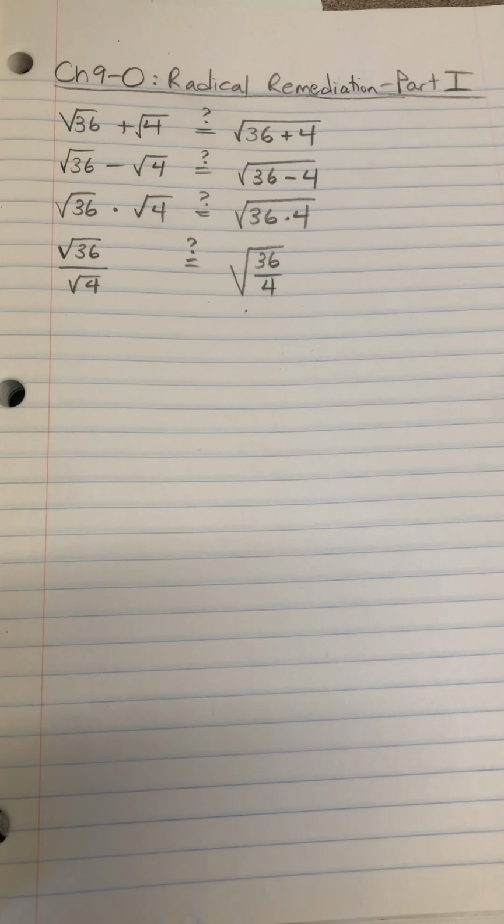So we're done with chapter 3. Instead of going to chapter 4, we're going up to chapter 9. Chapter 9 is going to help us a little bit with chapter 4. We'll talk more about the geometry side of chapter 9 later. Let's talk about the algebra remediation. Today is going to be part 1 of radical remediation. We're going to do part 2 much later, like around chapter 8.